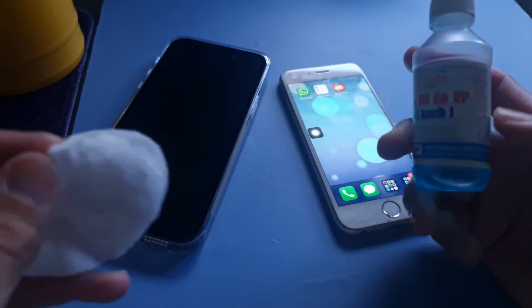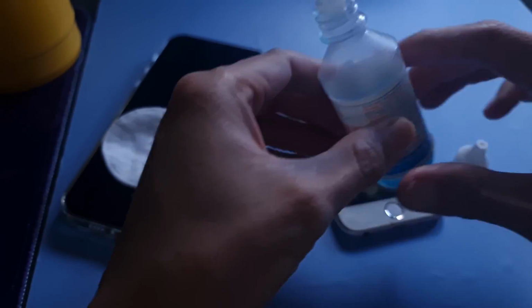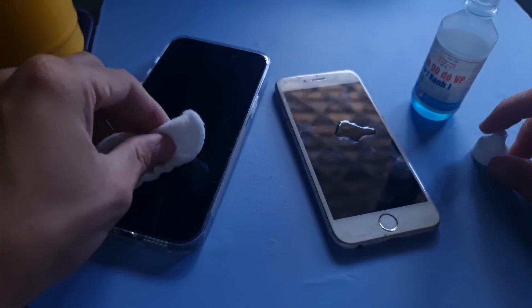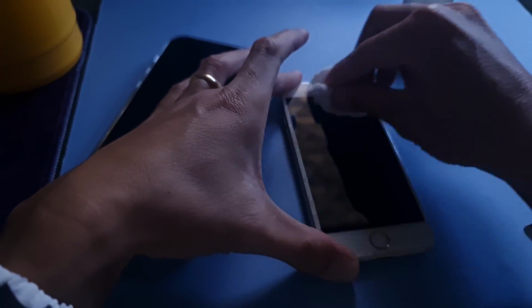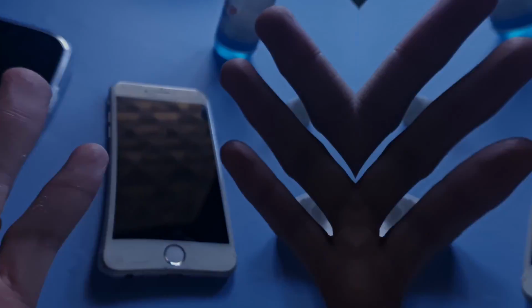Method 1. Clean the screen to get rid of dirt. Take a microfiber cloth and some rubbing alcohol and clean your iPhone display thoroughly. Ensure there is no dust, dirt, or debris before you use your iPhone. It's also important to make sure that you dry your hands too before attempting to use the iPhone once again.